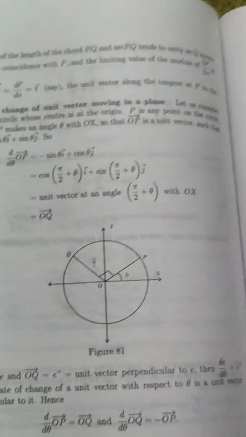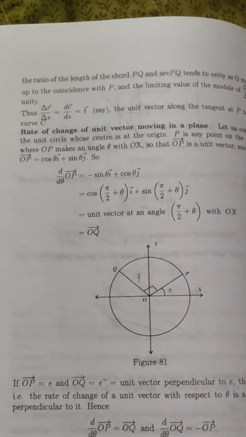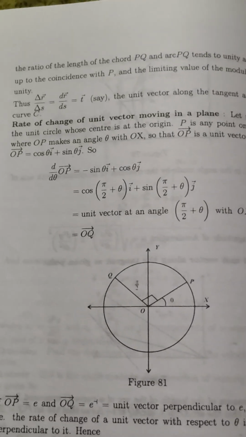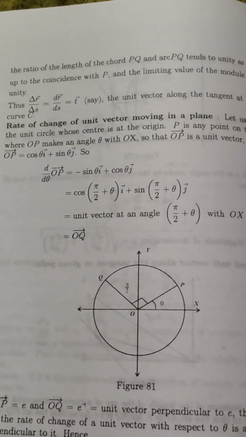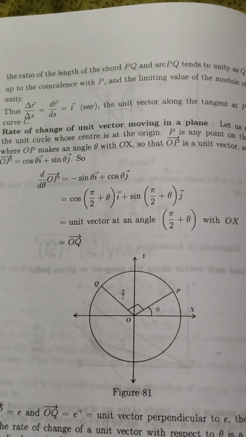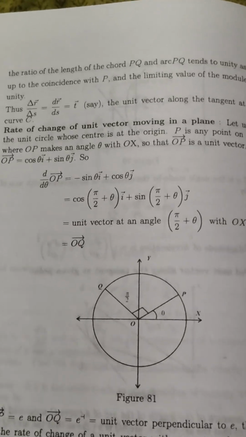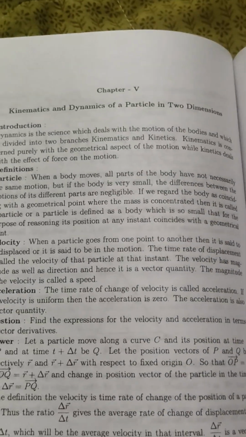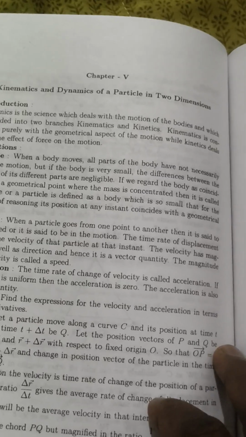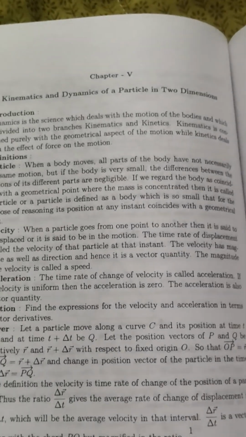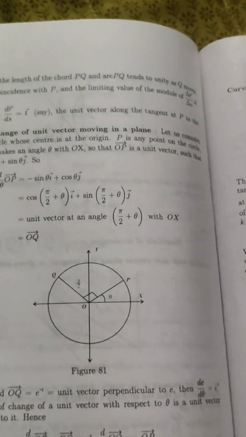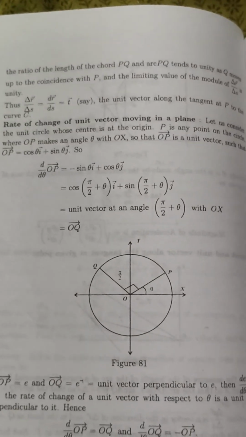We are studying mechanics, BSc second year, semester 4. Now the topic is the rate of change of a unit vector moving in a plane. In semester 4 the first chapter is kinematics and dynamics of a particle in two dimensions. We know that we have two dimensions and three dimensions; our classroom is three dimensional.